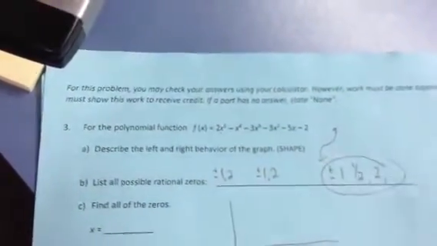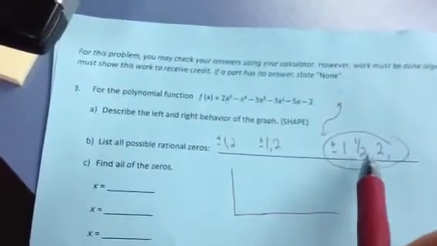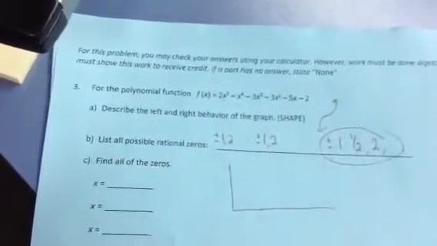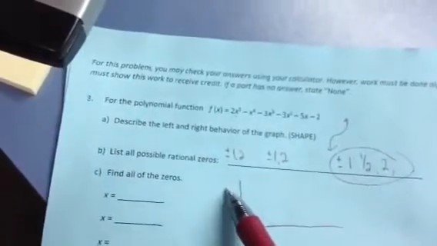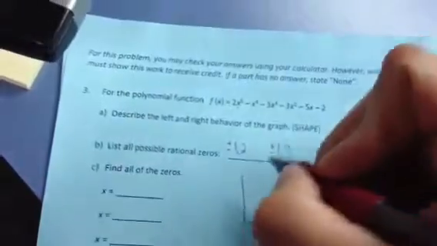Some of these, maybe all of them, work. I'm supposed to have 5 solutions. I have 3 numbers written, but there's really 6 here. So what I'm supposed to do is test. Does 1 work? Does -1 work? Does a half work? Does negative half work? And if it works, I should get 0 at the end.